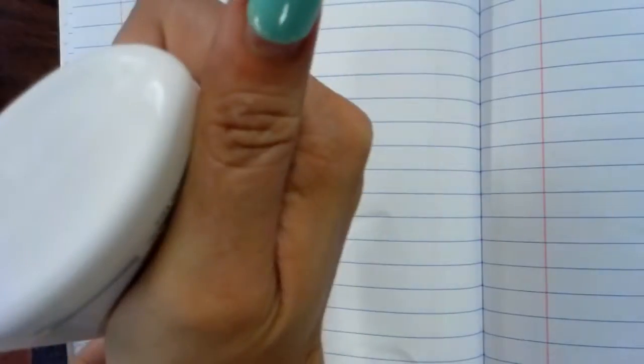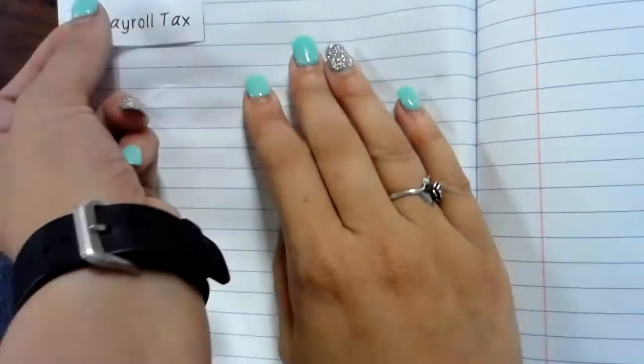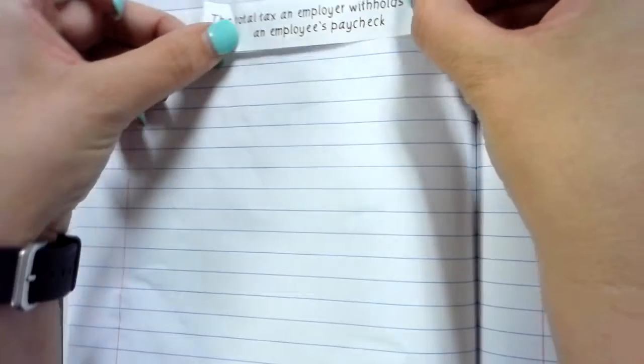Okay, so I'm going to start with the 4 taxes, and I'm going to glue in. I only need a little bit of glue. The word, so I should have my 4 taxes. So payroll tax and its definition: the total tax an employer withholds from an employee's paycheck.